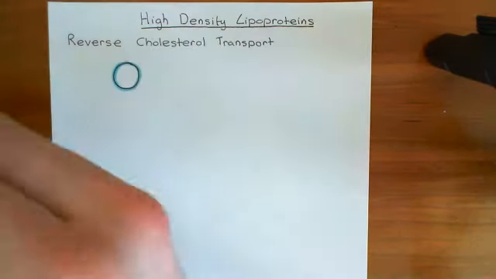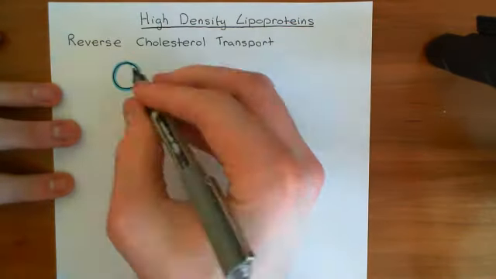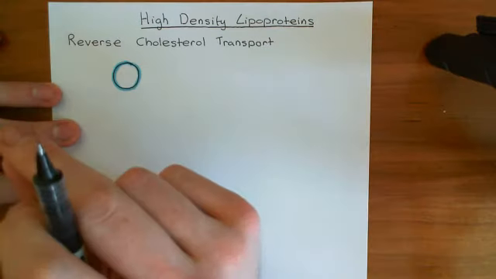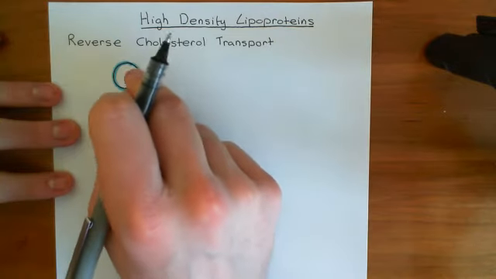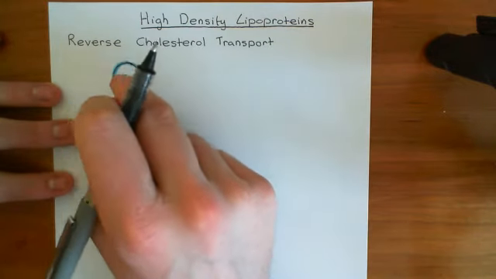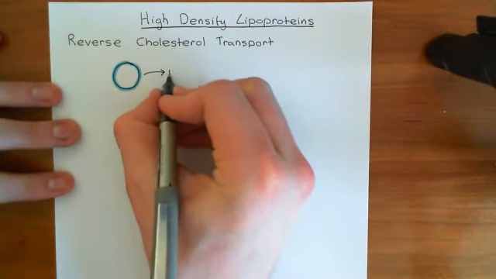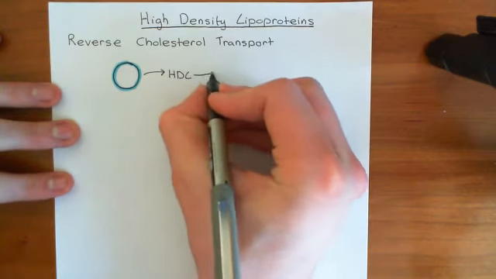If you've got too much cholesterol in you, what you activate is all sorts of pathways, one that we're specifically going to look at, and this is going to activate the removal of the cholesterol from you, and you're going to put it into high density lipoprotein particles, which will then deliver it back to the liver.